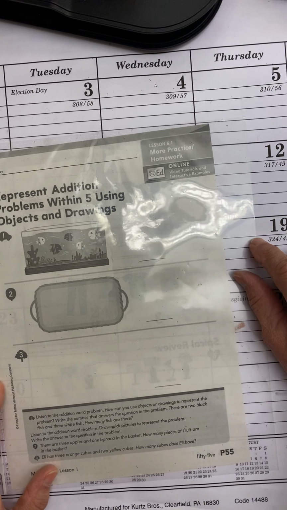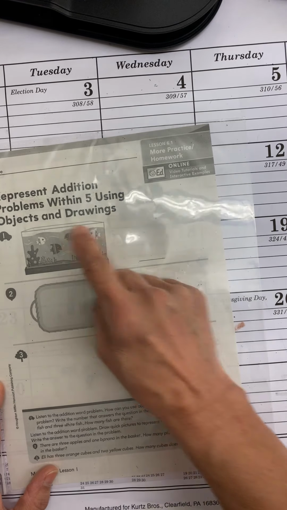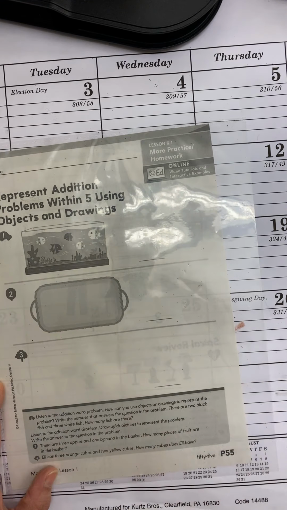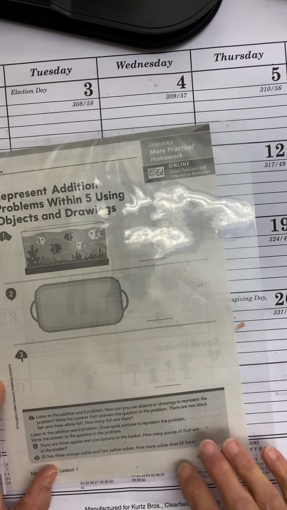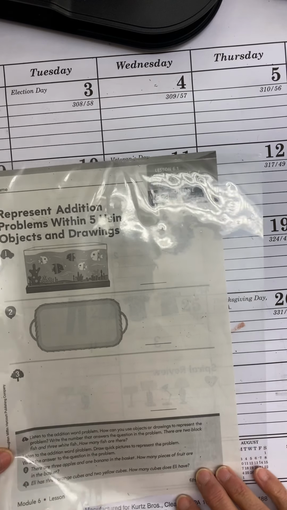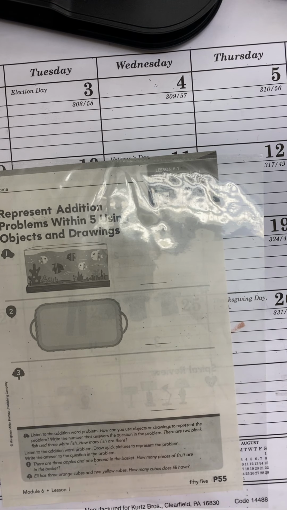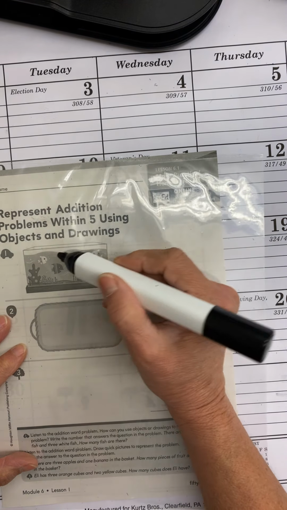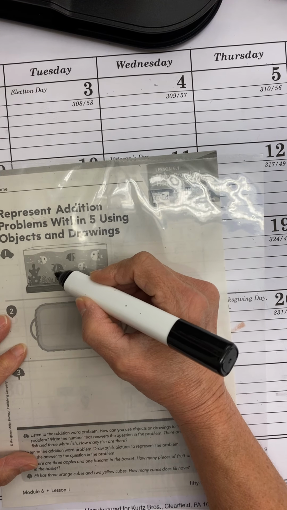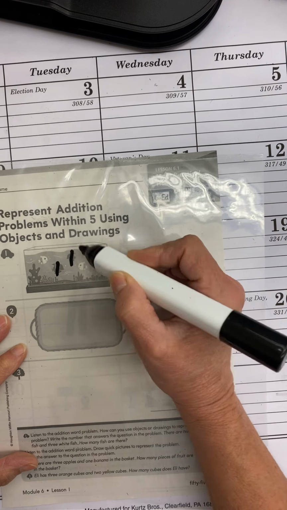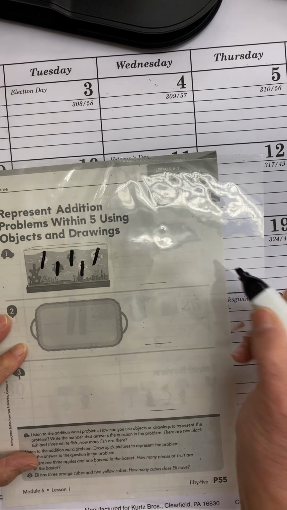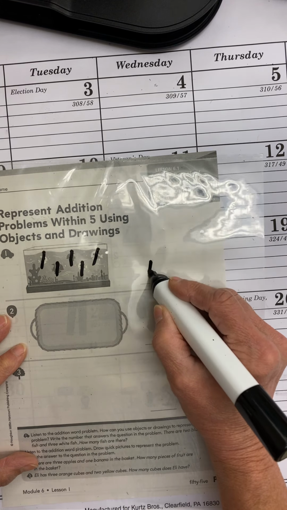There are 2 blackfish and 3 whitefish. How many fish are there? Do your careful counting. You should cross them off as you go so you don't forget what you counted. 1, 2, 3, 4, 5. So make your 5.